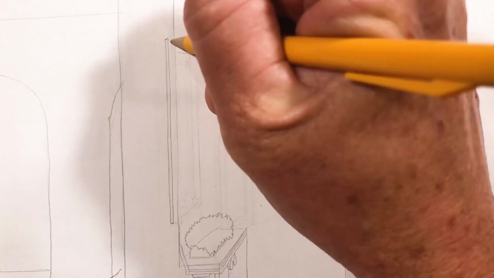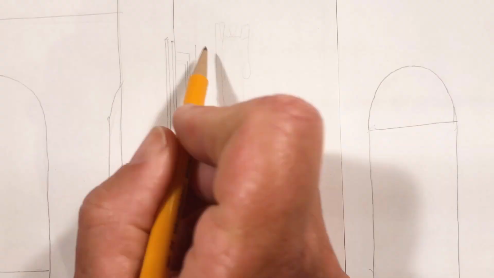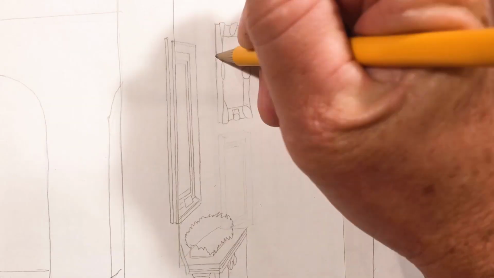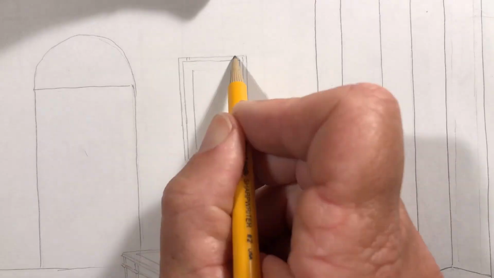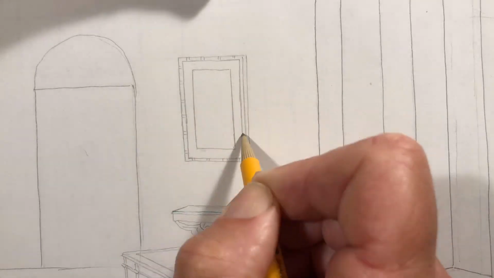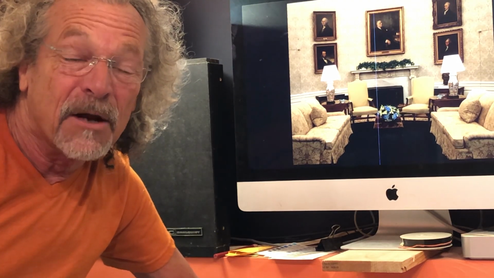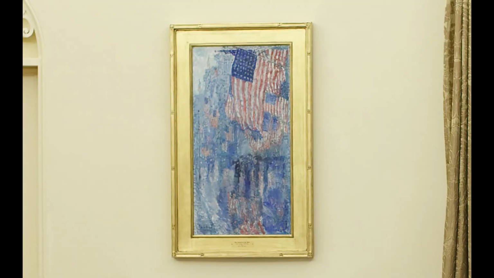White House watchers attach a lot of significance to the paintings that presidents hang up in the Oval Office. Around the fireplace, Biden has hung up the portraits of Washington, Lincoln, Roosevelt, Hamilton, and Jefferson. On one side of the Resolute Desk, Biden has hung up a painting from 1917 by the Impressionist painter Childe Hassam called Avenue in the Rain. A number of presidents have hung this painting up in the Oval Office.